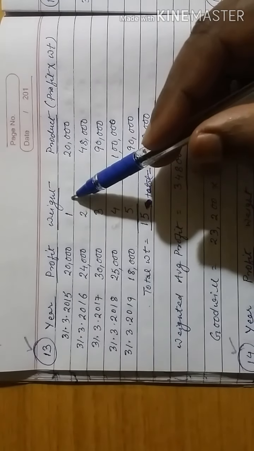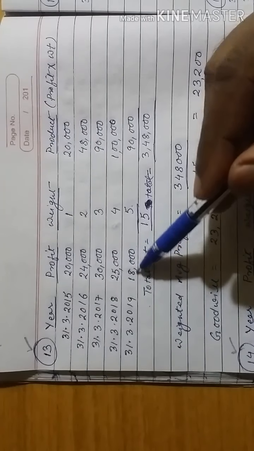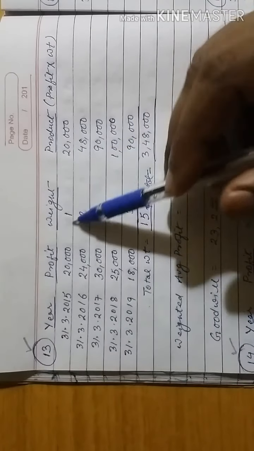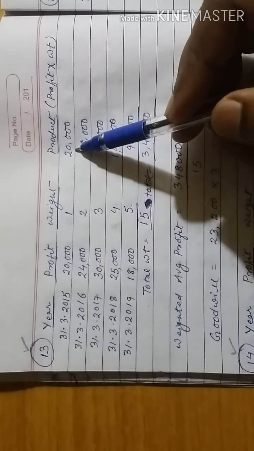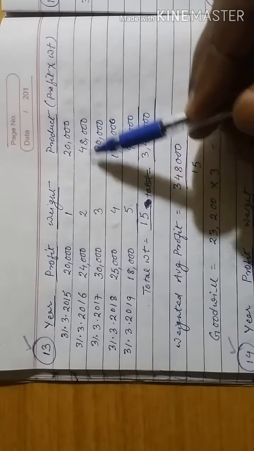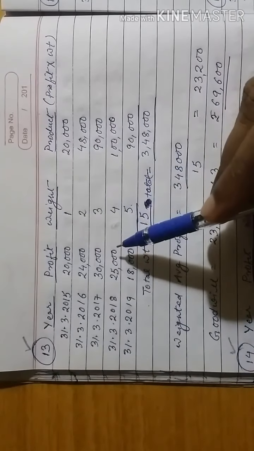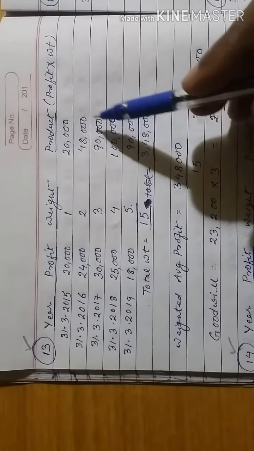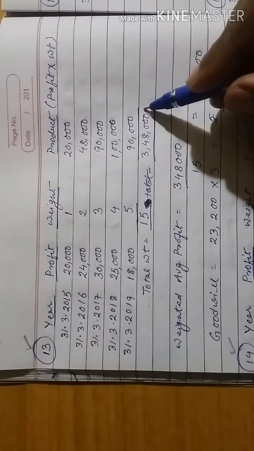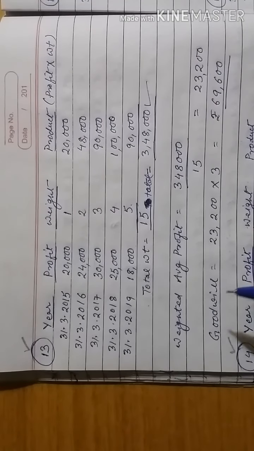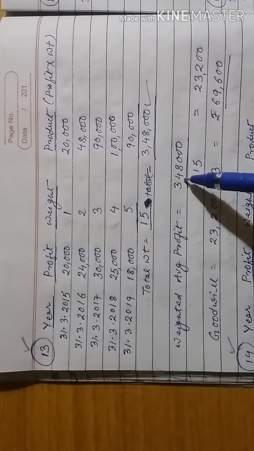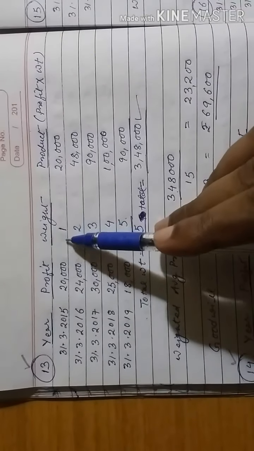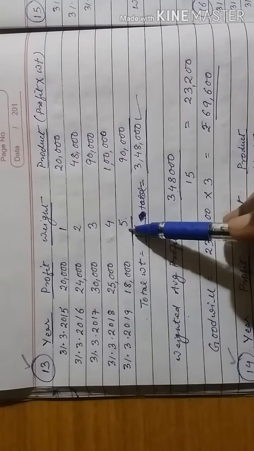We will follow this method, and the highest weight would be provided to the recent or last year. Now we will calculate the product. 20,000 into 1 is 20,000, 24,000 into 2 is 48,000, 30,000 into 3 is 90,000, 25,000 into 4 is 1 lakh, 18,000 into 5 is 90,000. Adding the products we get 3 lakh 48,000. Now what is the value of weighted average profit? 3 lakh 48,000 divided by 15. 15 is the total of weights, that is 1 plus 2 plus 3 plus 4 plus 5.